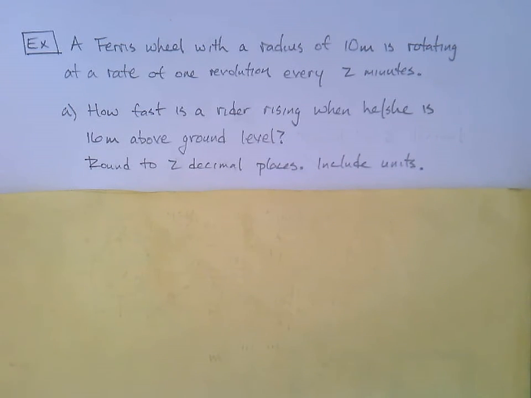It's the Ferris wheel. Okay, so example: a Ferris wheel with a radius of 10 meters is rotating at a rate of 1 revolution every 2 minutes. Okay, seems reasonable. Got a pretty big Ferris wheel here, and riders go all the way around, so your ride on the Ferris wheel is 2 minutes. Okay, how fast is a rider rising when he or she is 16 meters above ground level? Round to 2 decimal places and include units.